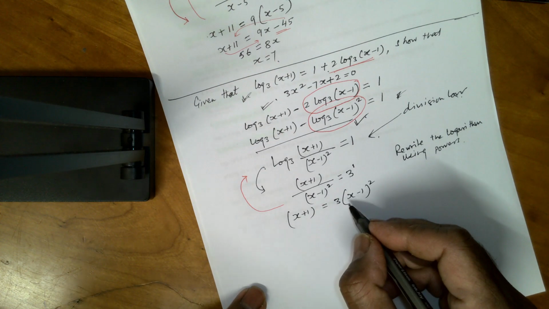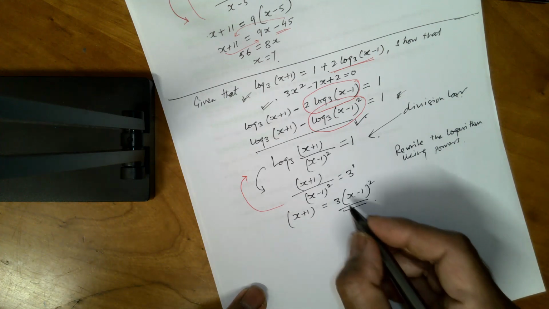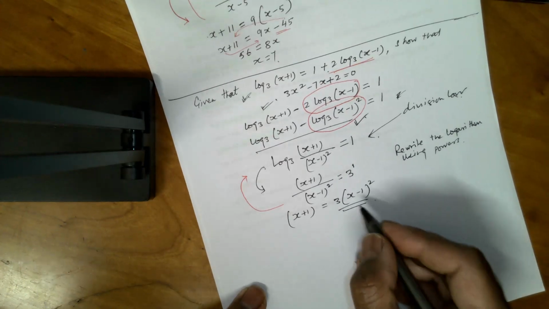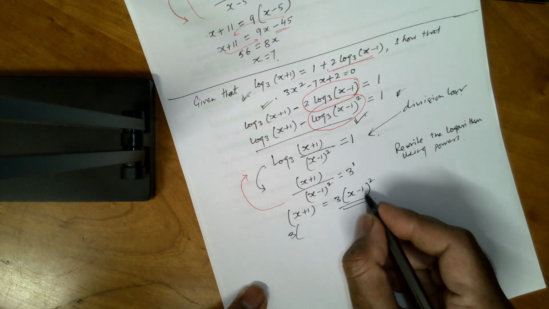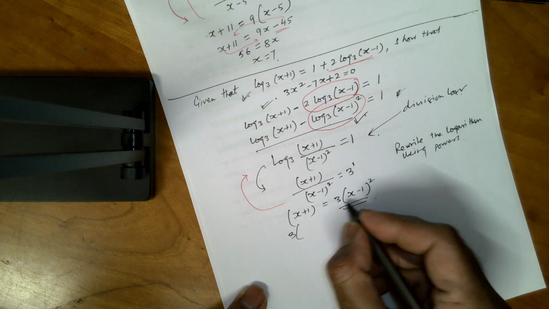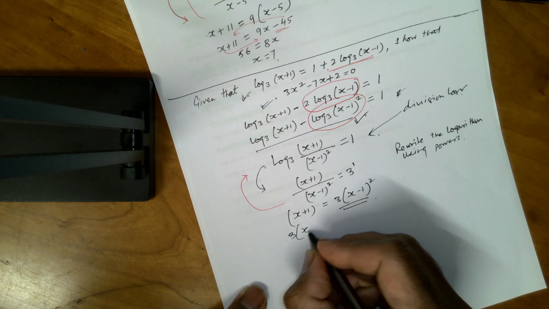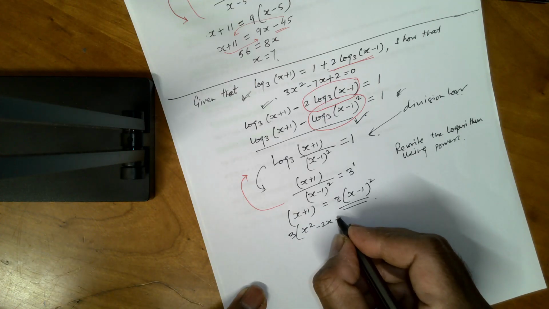Then let's bring this other side and x plus 1 to the other side. So x minus 1, that whole square would be your x square minus 2x plus 1.